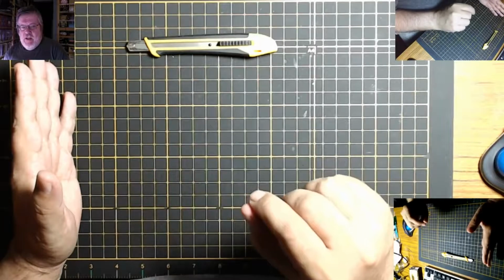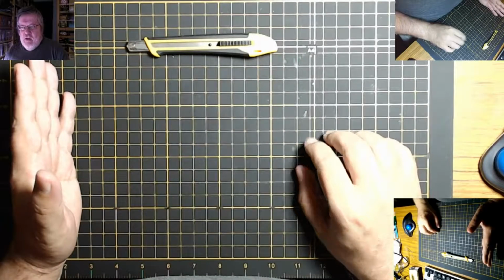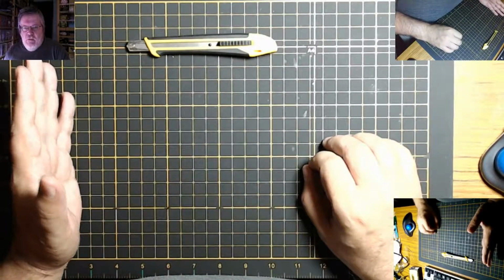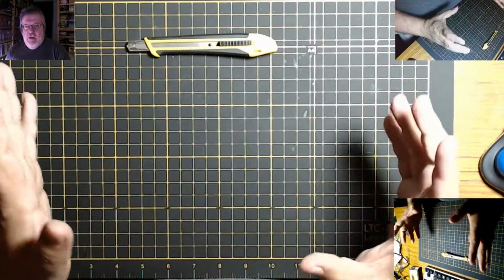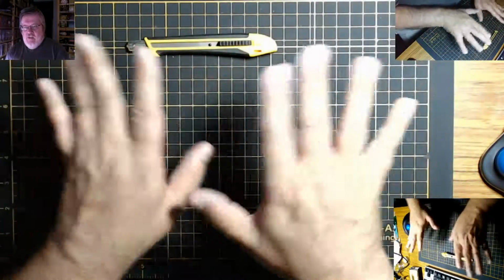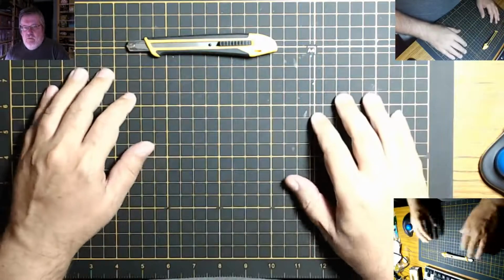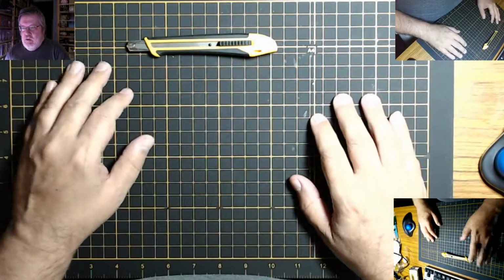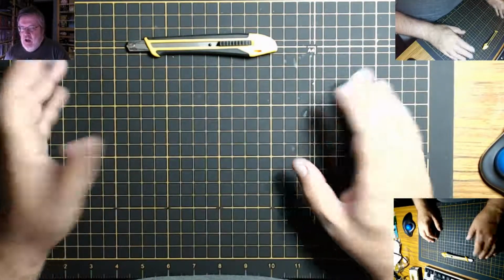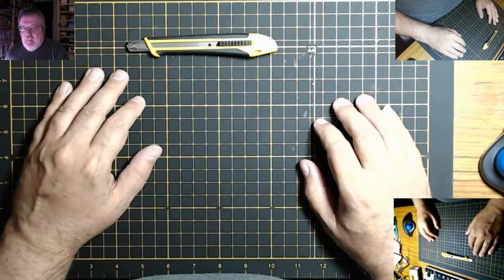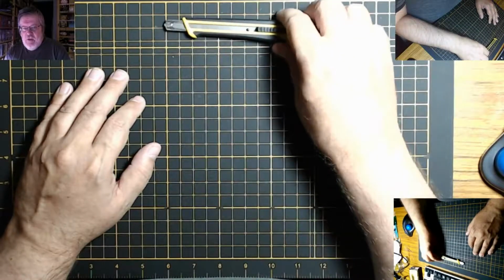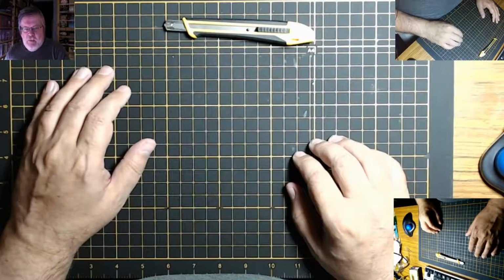OBS was overriding that and using a lower frame rate and a lower encoding, which is really annoying because that made the hands, like my hands right now, smooth. Before, if I went to 1280 by 720, I got like 10 frames per second. So this didn't make sense, so I did some experimenting.